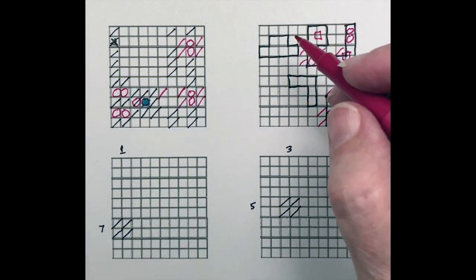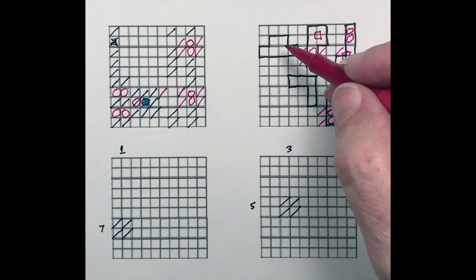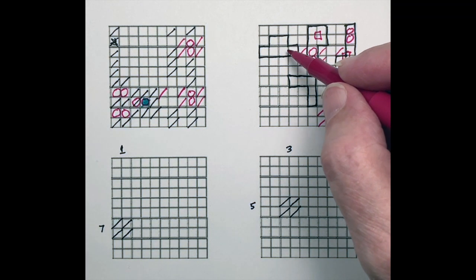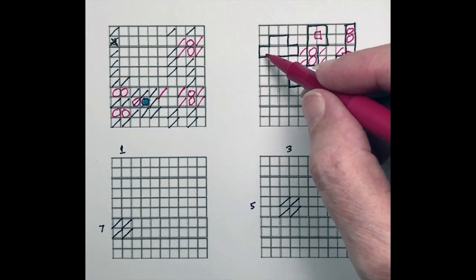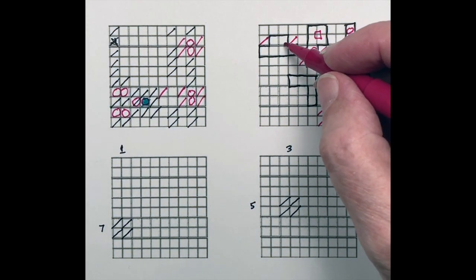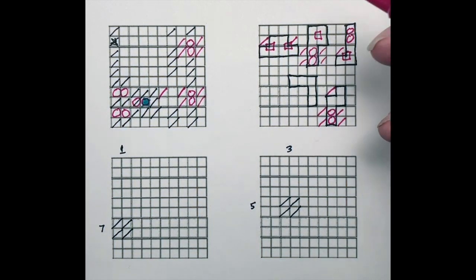Here's a case where you can see that you cannot have a star here. It will wipe out these 3, and there's not enough left to have 2 stars. So these 2 go out, and that leaves you with 2 foursquares. Again, it might help your thinking.